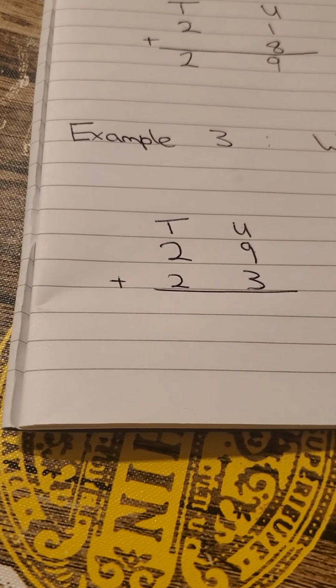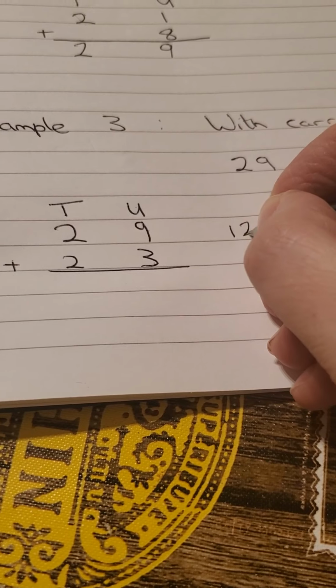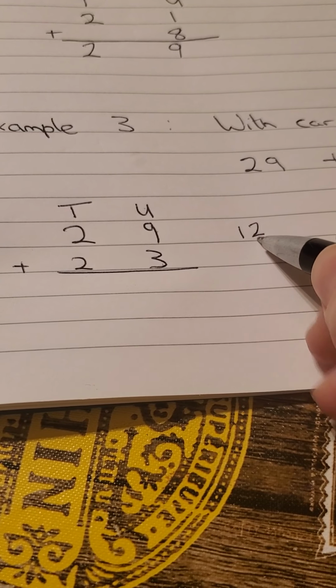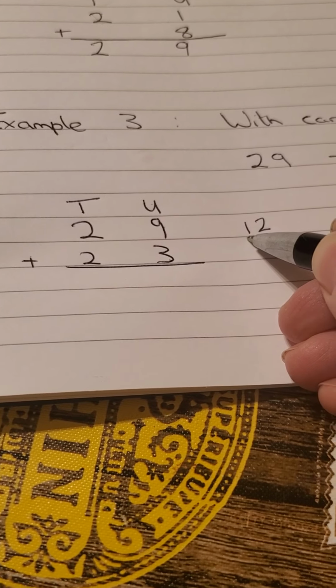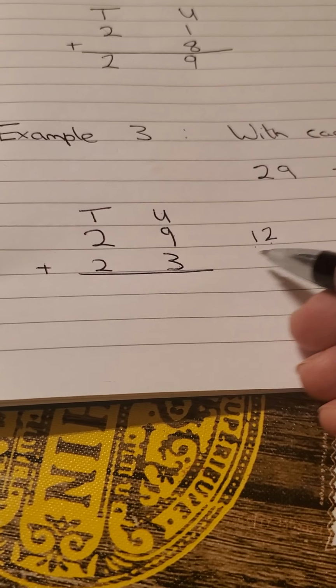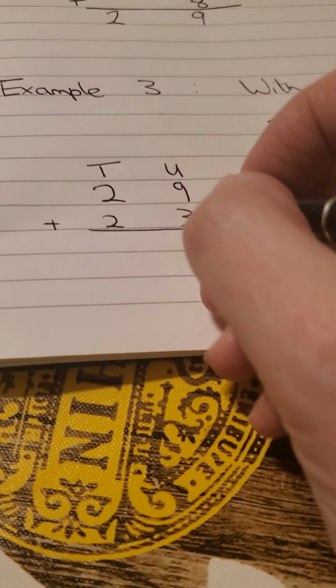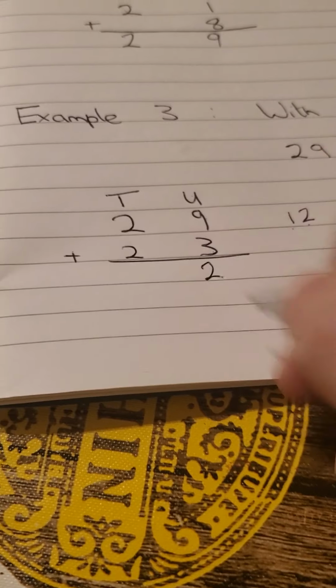9 and 3. Now I'm going to scribble it over here. 9 and 3 makes 12. Now remember, only units can go in the units column. Any tens that there are have to go next door, okay? So 9 and 3 makes 12. The 2 units can go here, it can live here, but the 10, I'm afraid, he has to move next door.